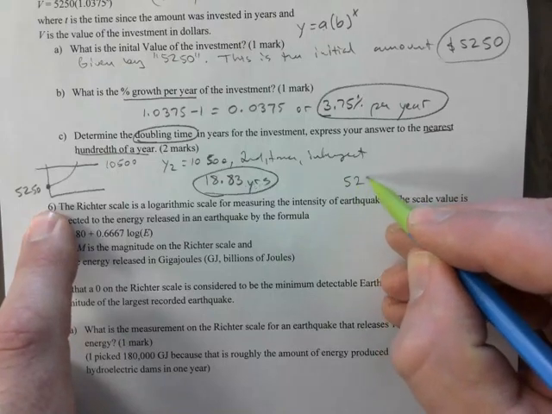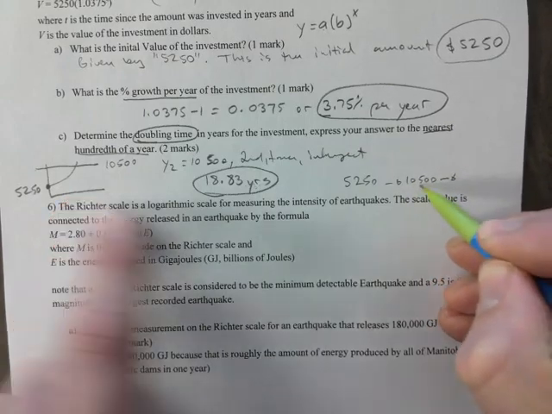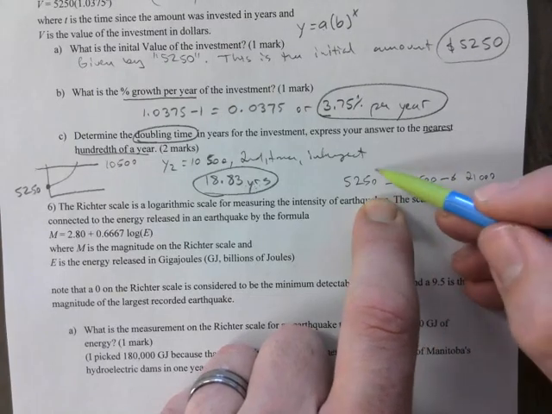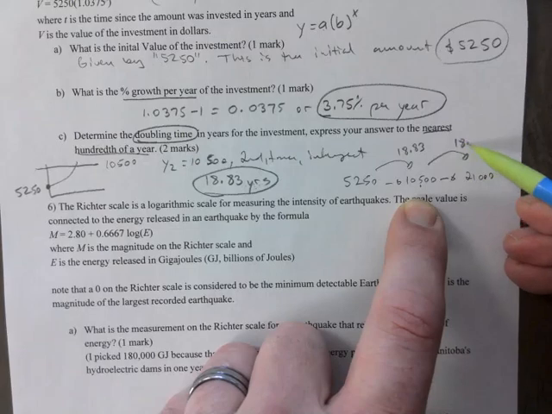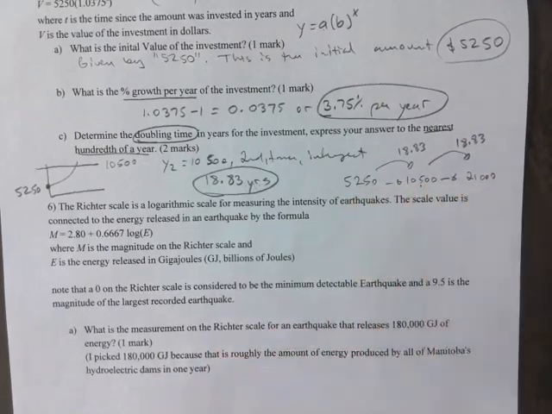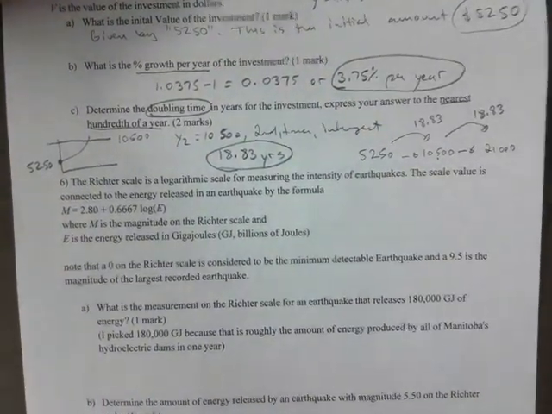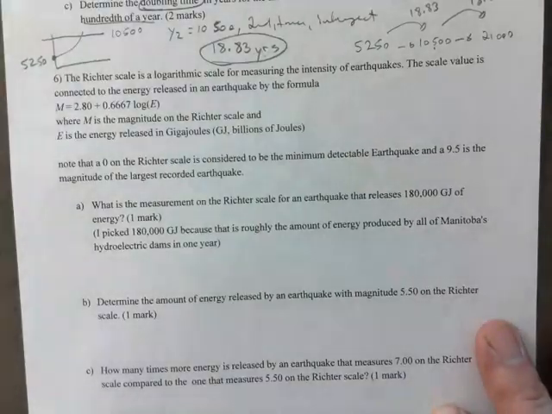So the pattern is 5250, and then we get to 10,500. What would be double of this? That would be 21,000, right? So every time 18.83 years go by, you double your previous amount. So that's what you're trying to find. I would expect you to know that if I asked you to explain what that number represents. And half-life is doing the exact opposite, right? Every time that time goes by, you're down to half of the previous.